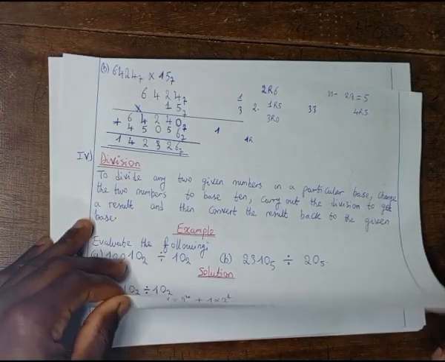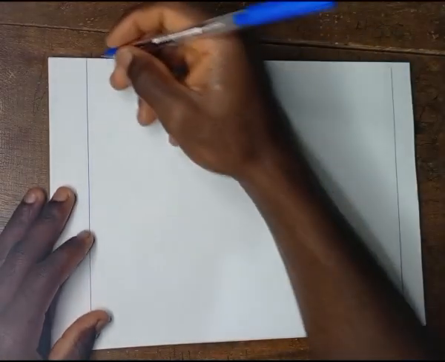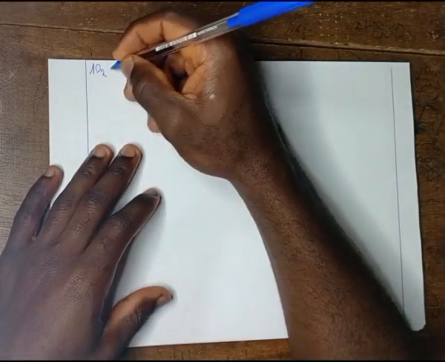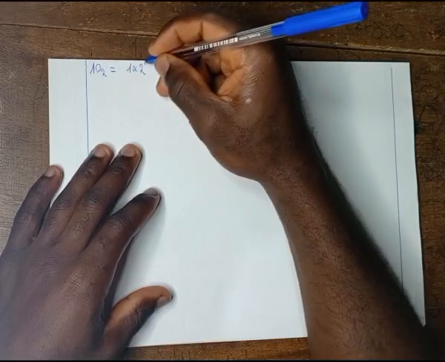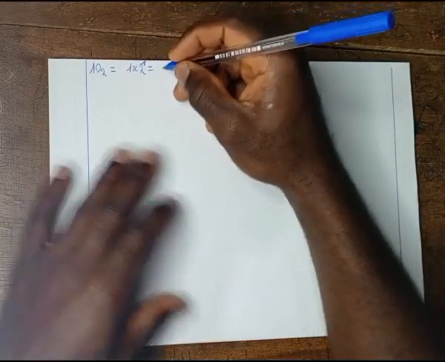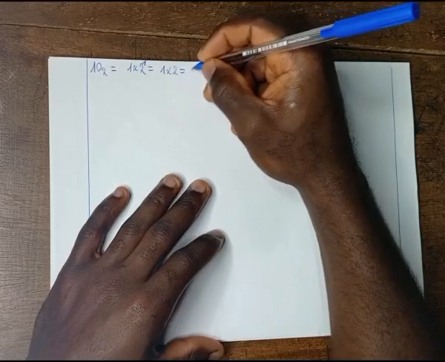Next, we need now to convert the next number 1 0 in base 2. Number 1 0 in base 2 will simply be equal to 1 times 2 raised to the power 1. This will simply be equal to 1 times 2, which is 2.